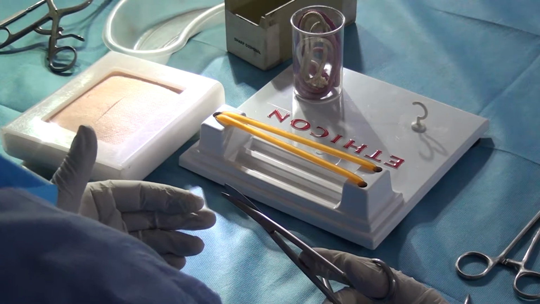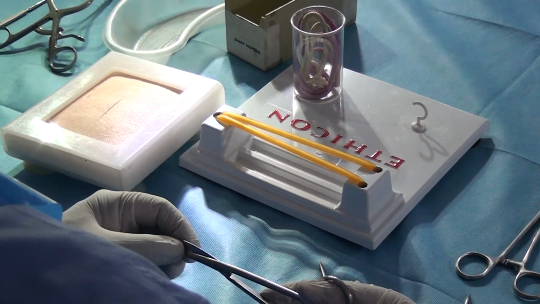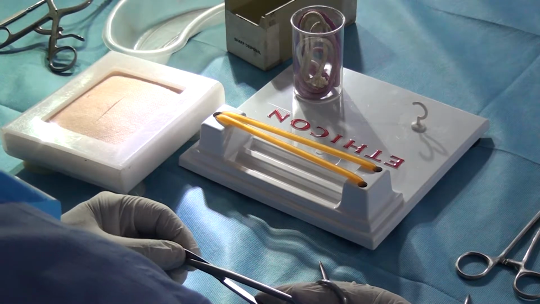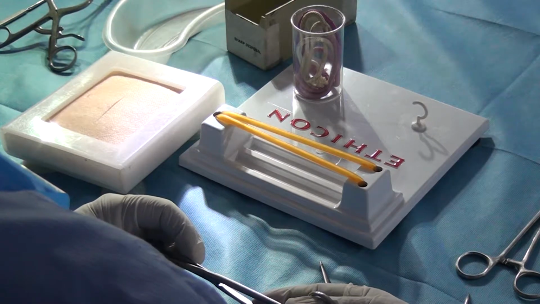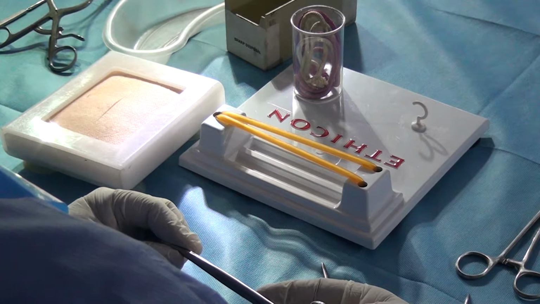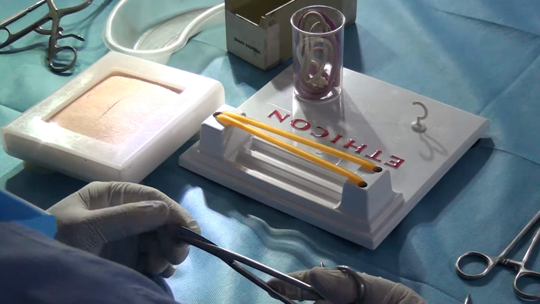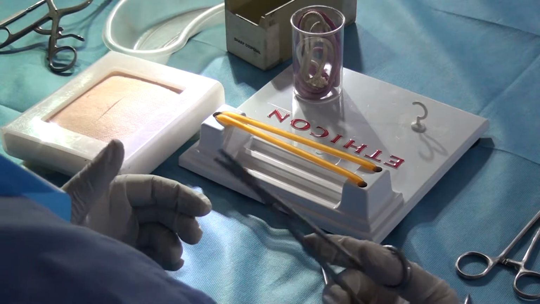Can you repeat? Cut what you see and see what you cut. Tie what you see and see what you tie. It can only be possible if the instrument is curved.